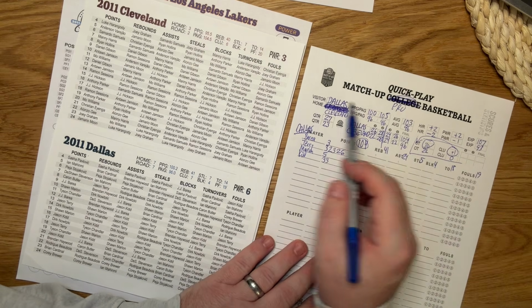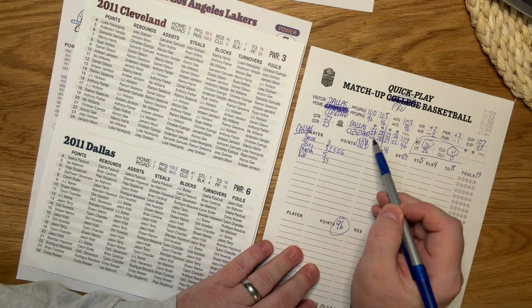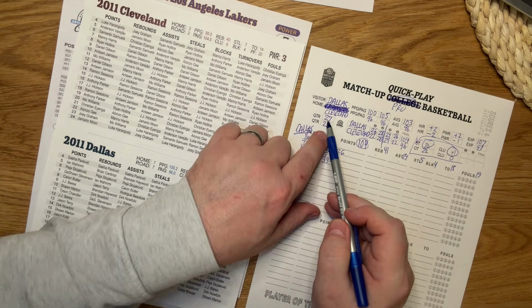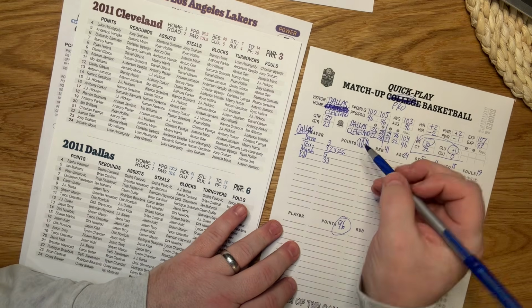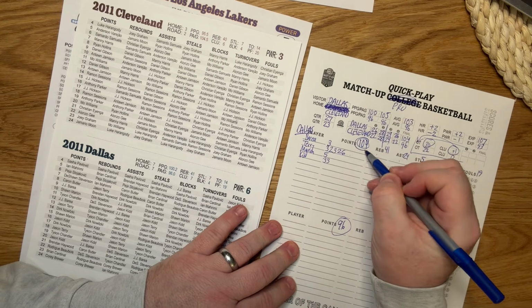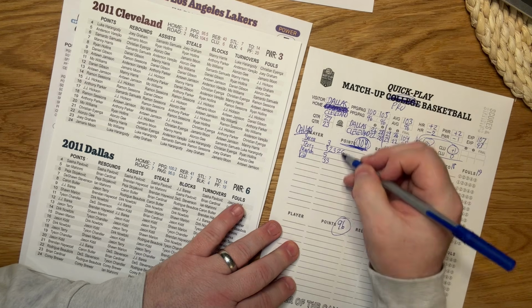You can actually come here and do this: put the points in for the first half, roll the points for the second half, and then figure out how many points you scored in the second half that need to be assigned. You'll roll for those right here this way.